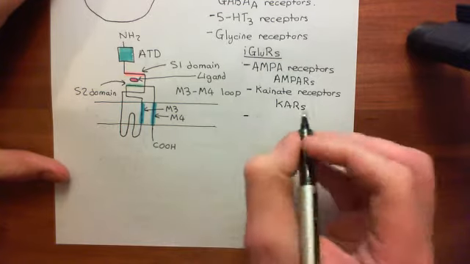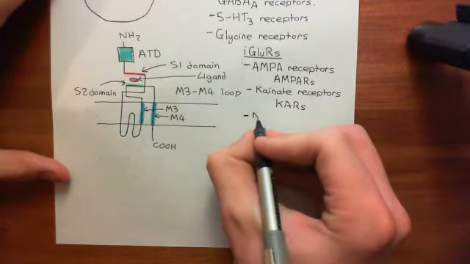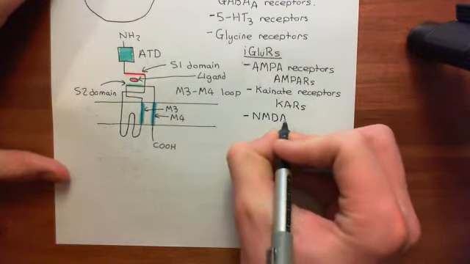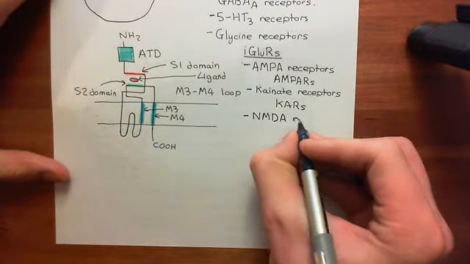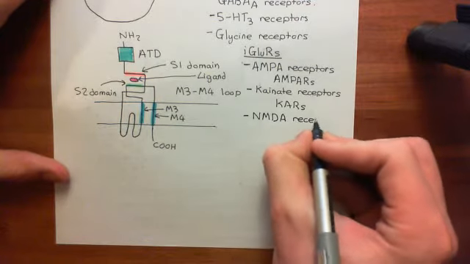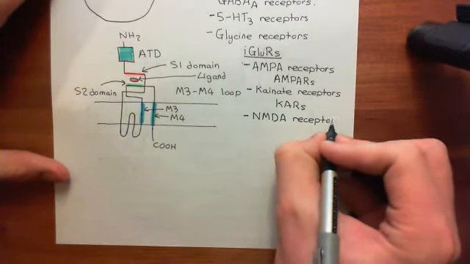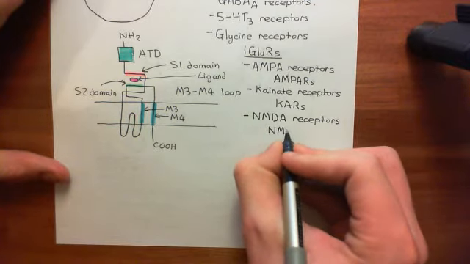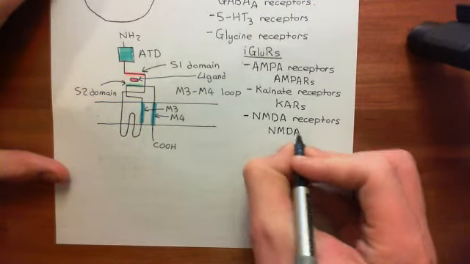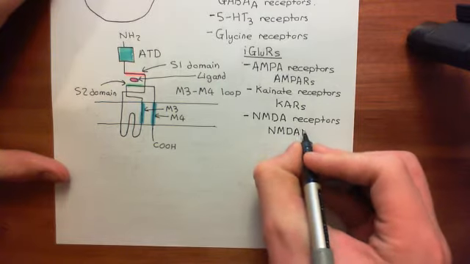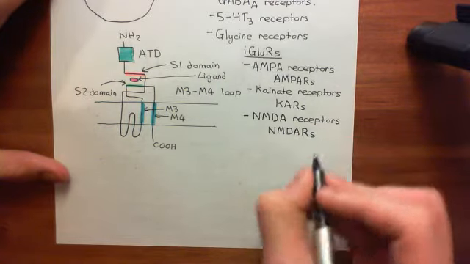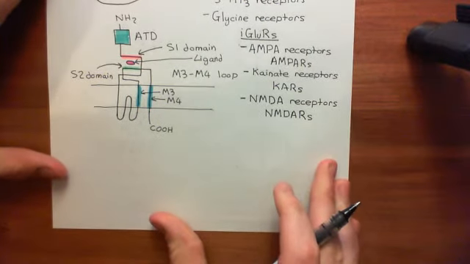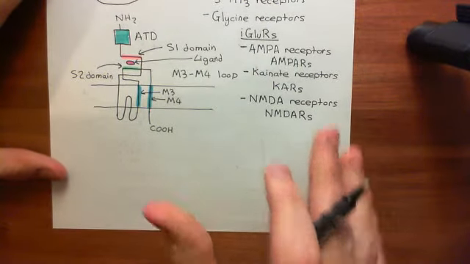Then we've also got the NMDA receptors, which are very, very famous. These have gained a huge amount of interest because of their involvement in learning and memory, which we'll see a bit of at the end. The NMDA receptors are often abbreviated to NMDARs.